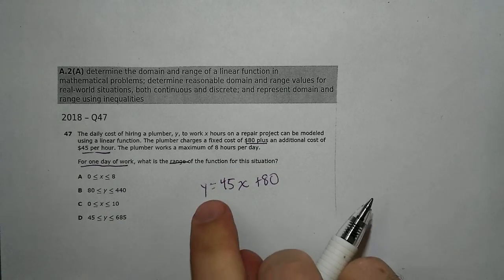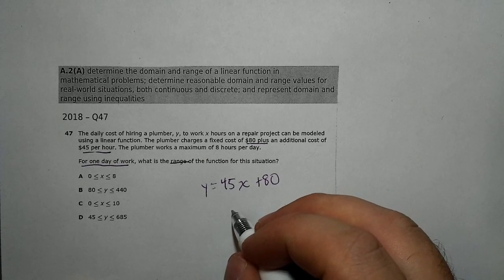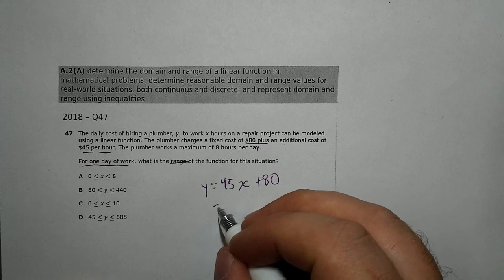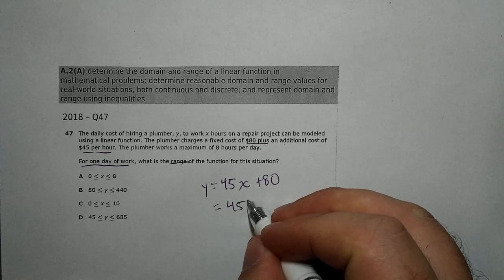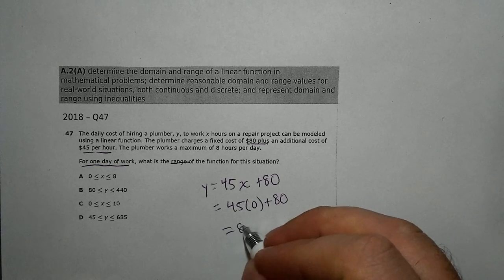Well, the range is going to be the Y values, and he can go up to 8 hours in 1 day. Well, he can obviously work 0 hours, right? So 45 times 0 plus 80 would give me just 80.